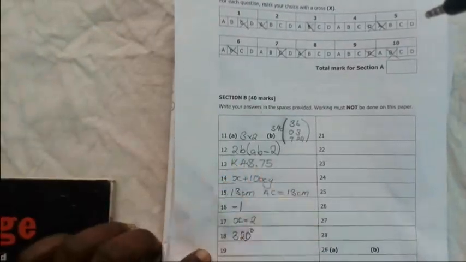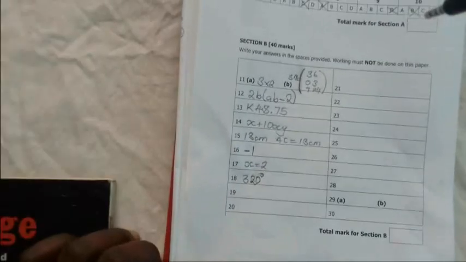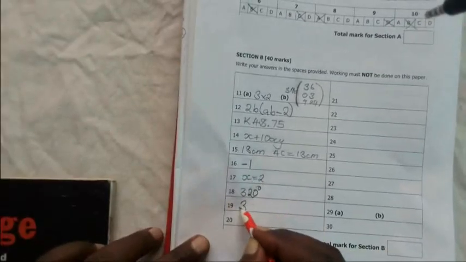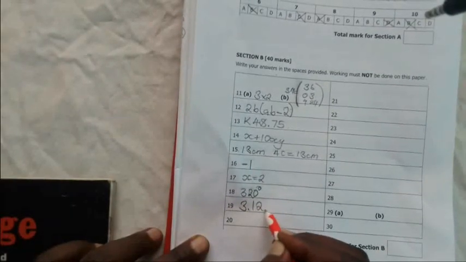So the correct answer for this question, which is question 19, is 3.125 in base 10. Now I need to indicate this answer here. Let me just put the book here. The correct answer here is 3.125 in base 10.